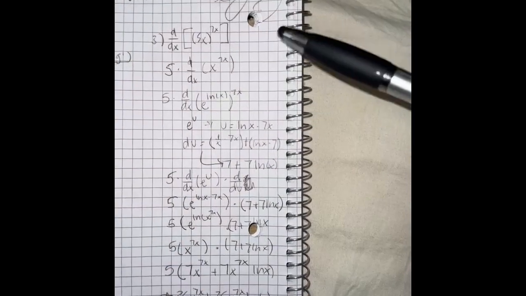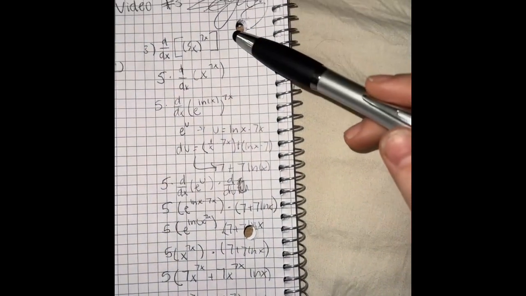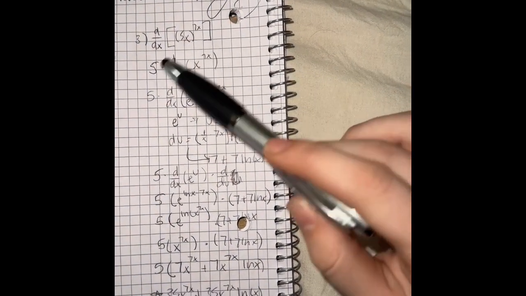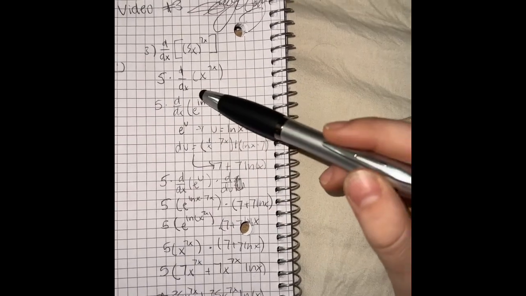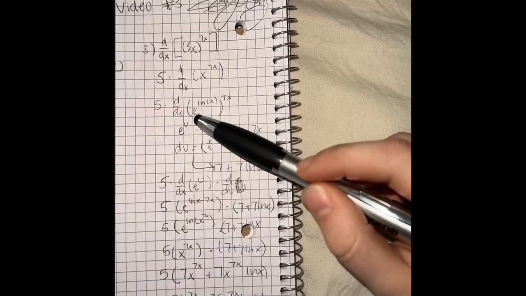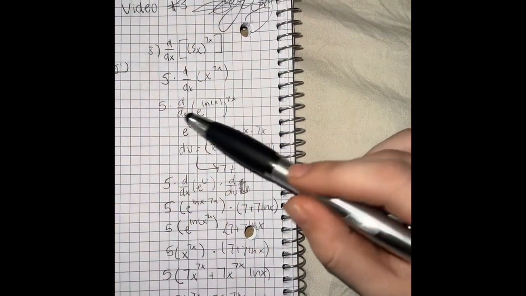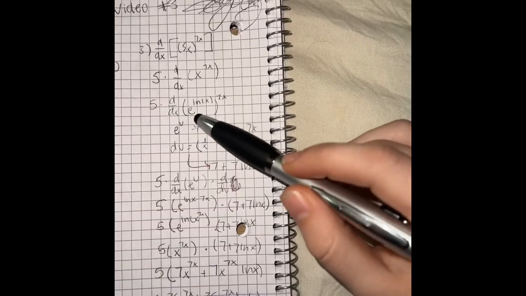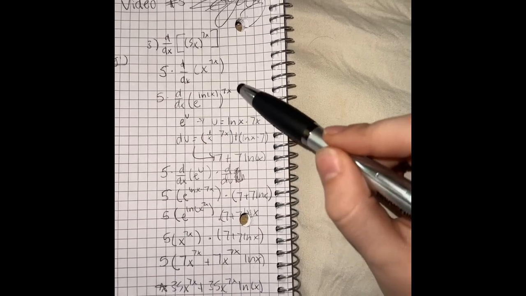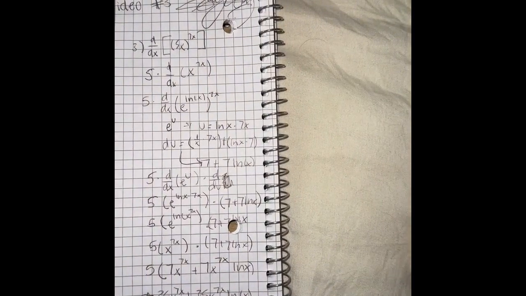So in this final problem, we're trying to find the derivative of 5x raised to the 7x. And my first step here is to move that 5 to the outside so that we just have x as our base. And then we're going to do a change of base formula like Mr. Moore gave us. So 5 times the derivative of e raised to the natural log of x raised to the 7x. And you know that when exponents are raised to exponents, they multiply.